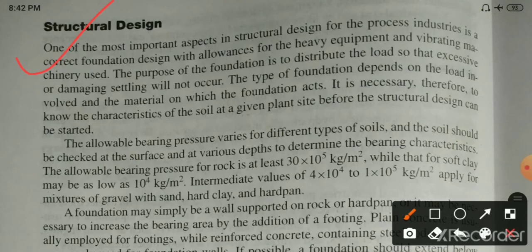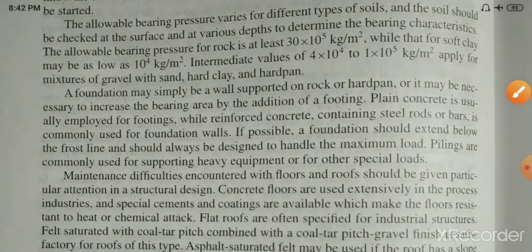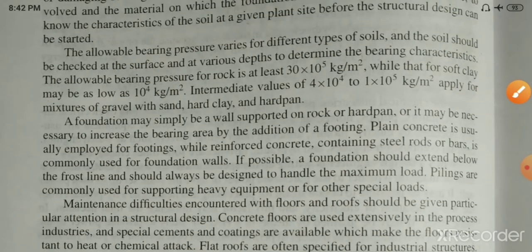Okay, it is necessary therefore to know the characteristics of the soil at a given plant site before the structural design can be started. Okay, and these allowable bearing pressures, different pressures we will take, for different types of soil, and the soil should be checked at the surface and at various depths to determine the bearing characteristics.